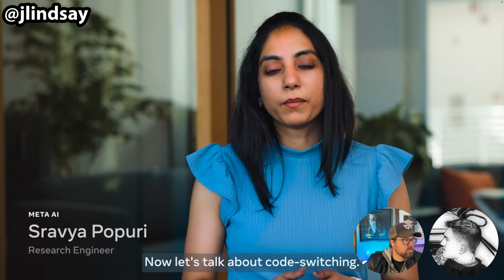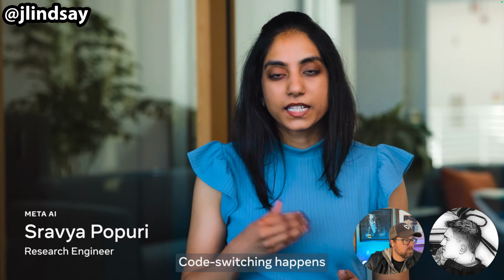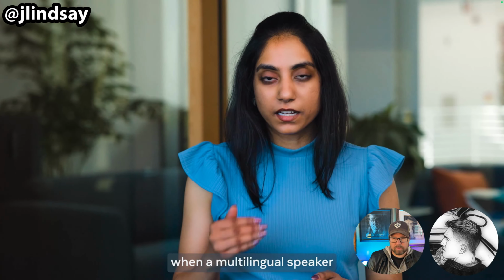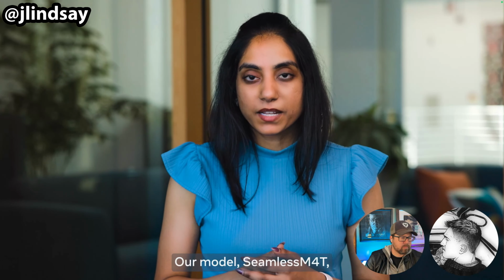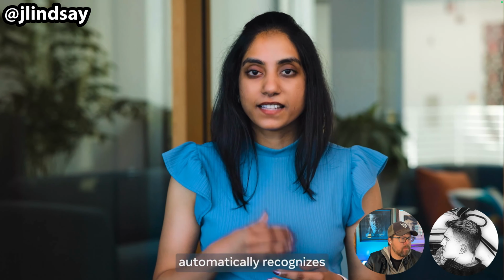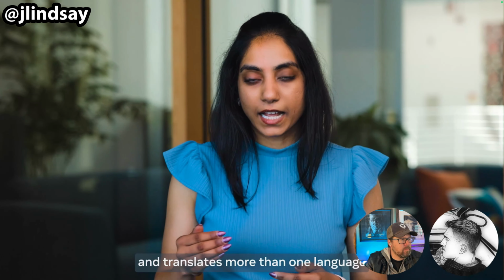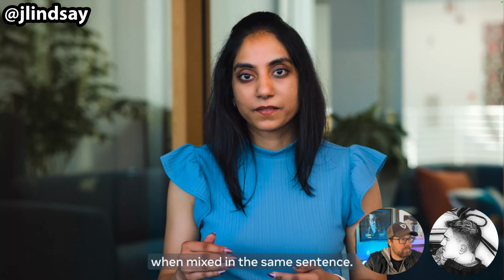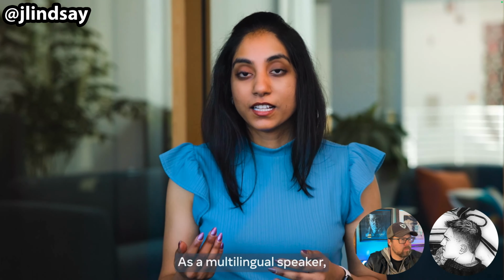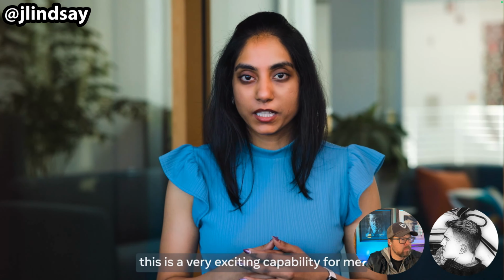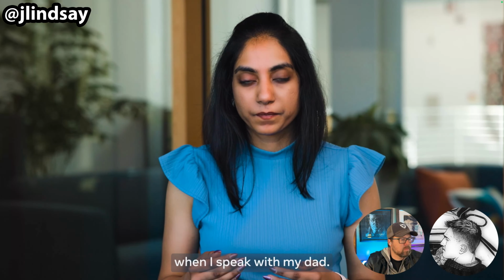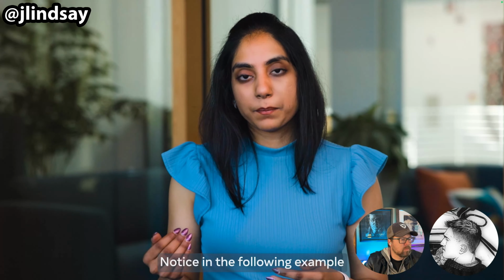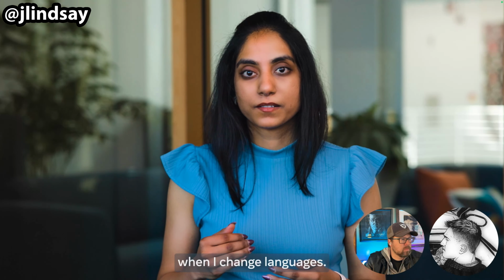Now, let's talk about code switching. Code switching happens when a multilingual speaker switches between languages while they are speaking. Our model Seamless M4T automatically recognizes and translates more than one language when mixed in the same sentence. As a multilingual speaker, this is a very exciting capability for me. I often switch from Hindi to Telugu when I speak with my dad. Notice in the following example when I change languages.